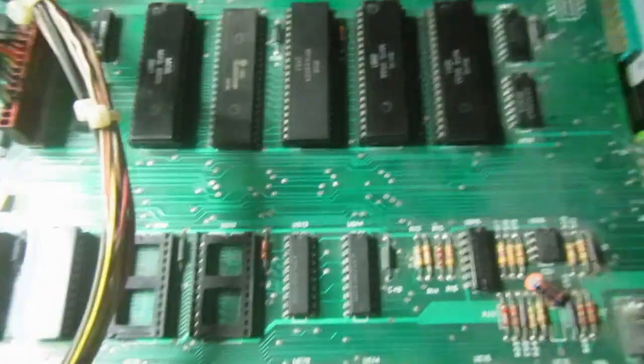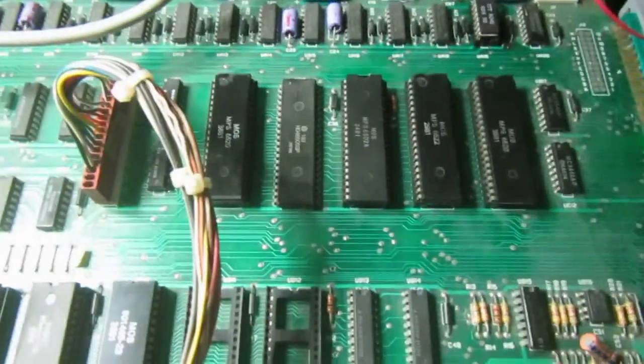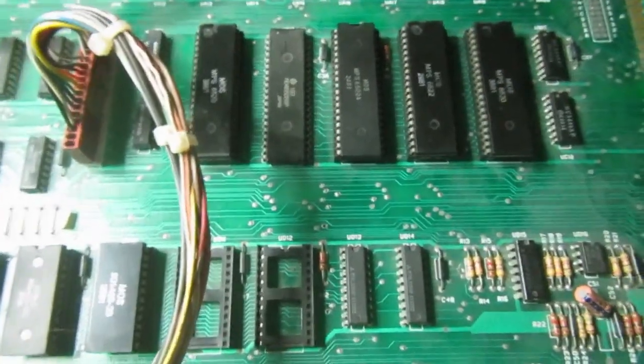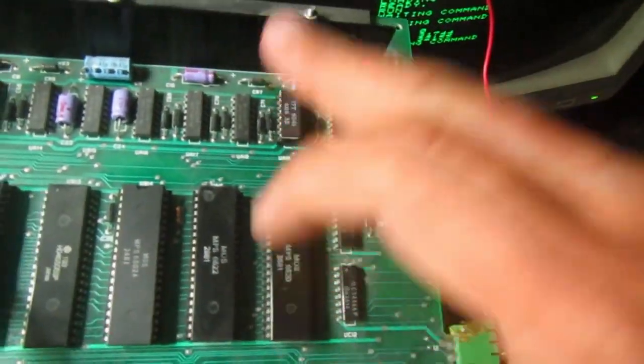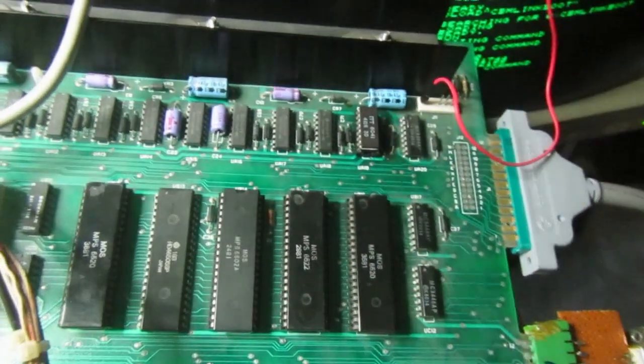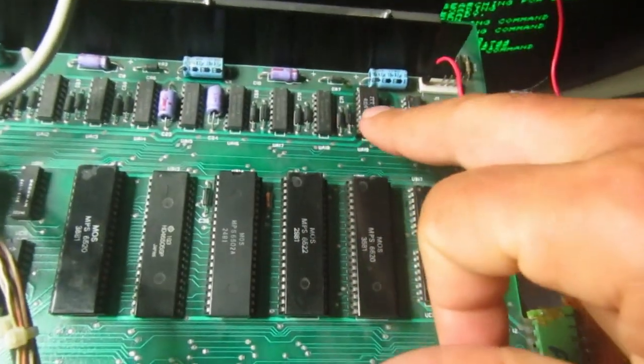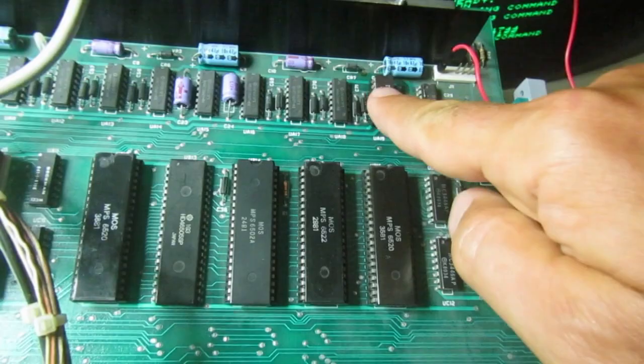So this repair ends here. I'll probably make a little explanation about how this little chip could cause all those intermittent problems, and that would be the end of this video.